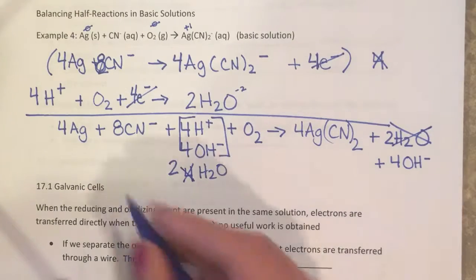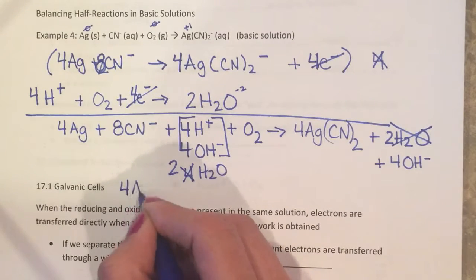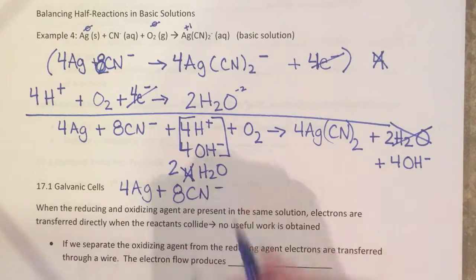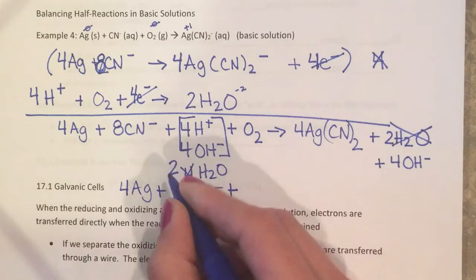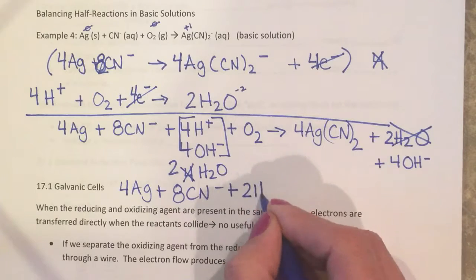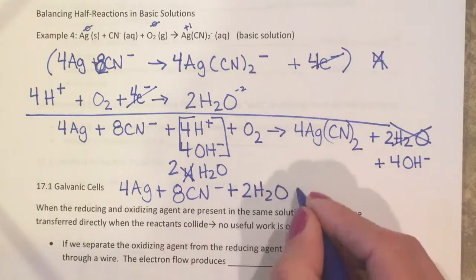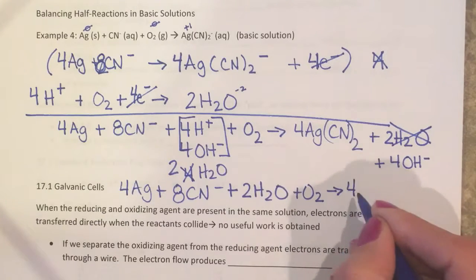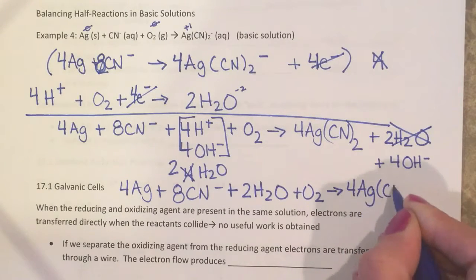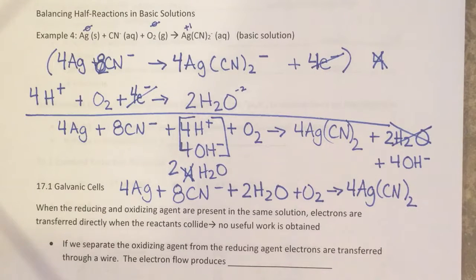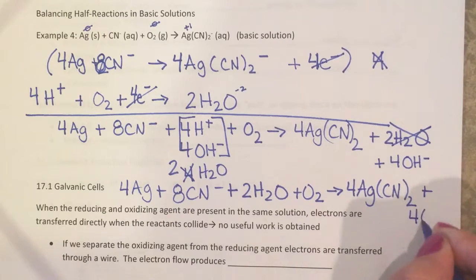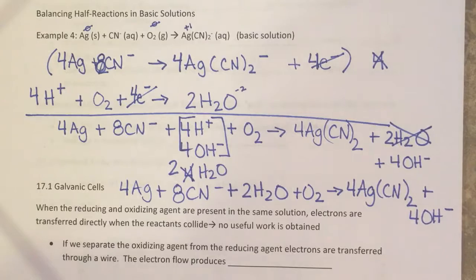So when it's completely balanced, I'm going to have 4 Ags plus 8 CN negatives plus 2 waters and oxygen. I'm going to form 4 AgCN2, and it is a basic solution, so I'm going to have these 4 OH negatives.